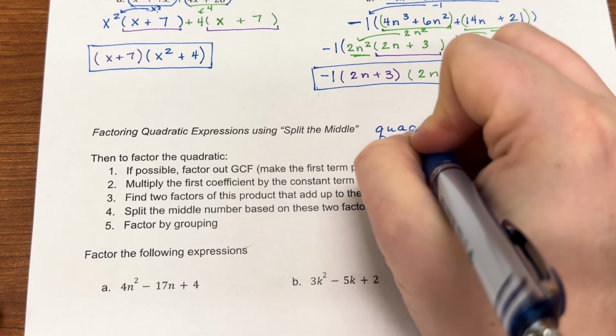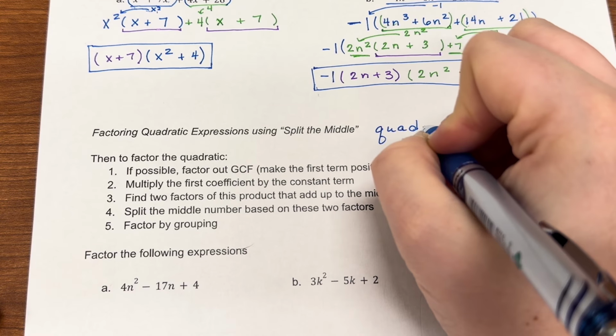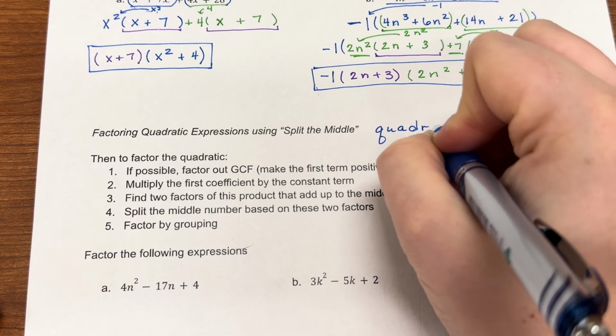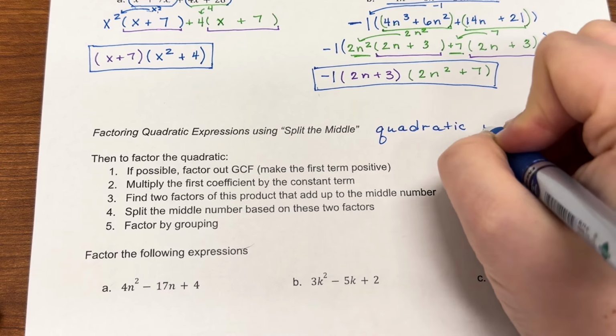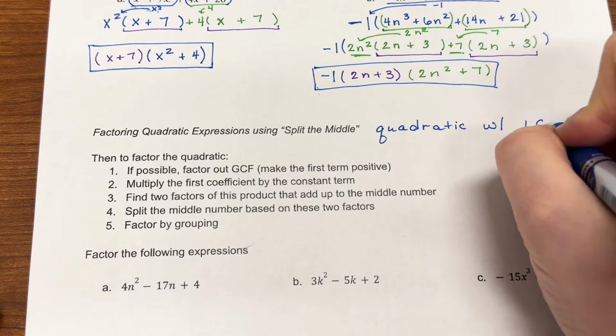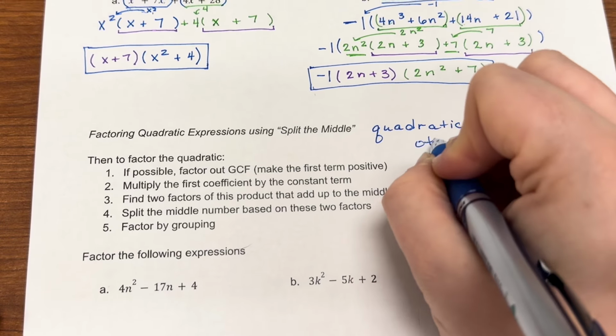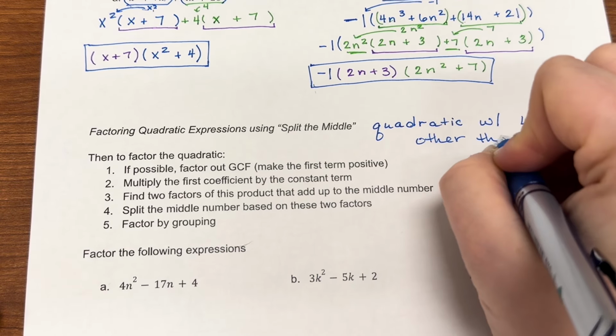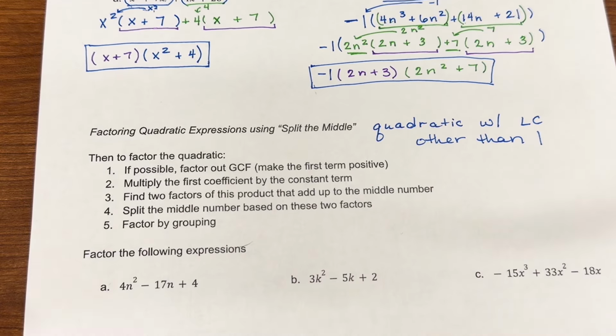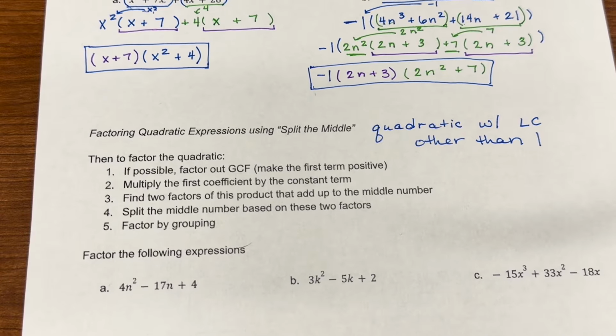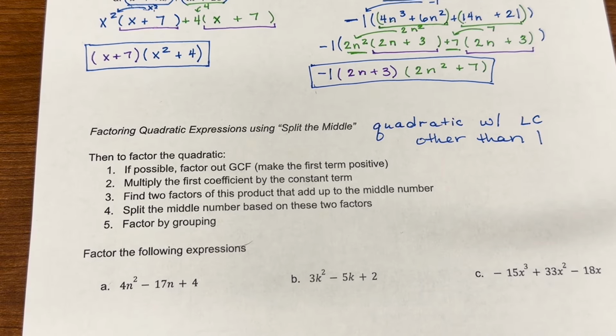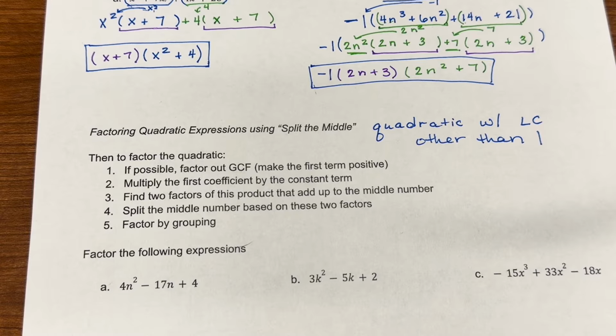So again, that's the highest exponent on a variable is a 2, a quadratic with a leading coefficient other than 1. So we know how to factor quadratics if the leading coefficient is 1. If it's something other than 1, then we've got a bit of an extra step here. You'll see it's not too bad though.